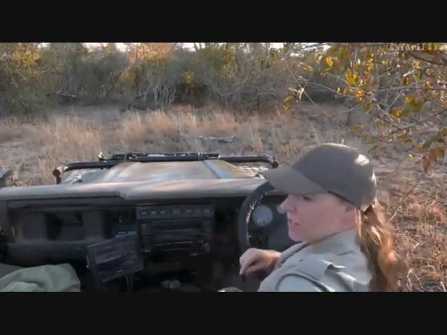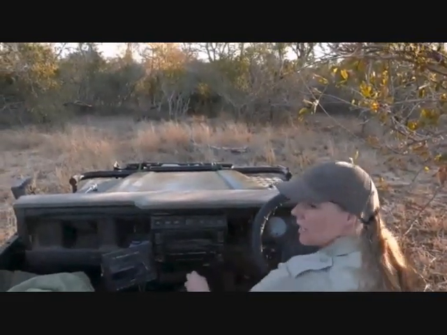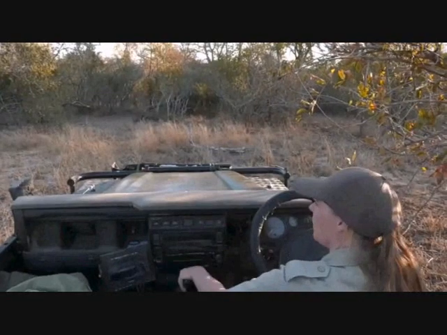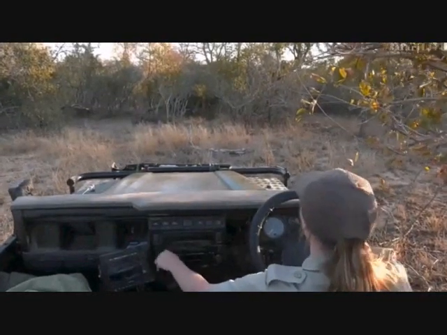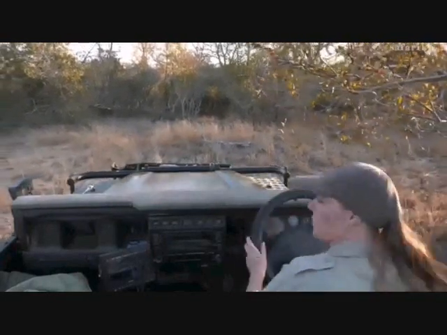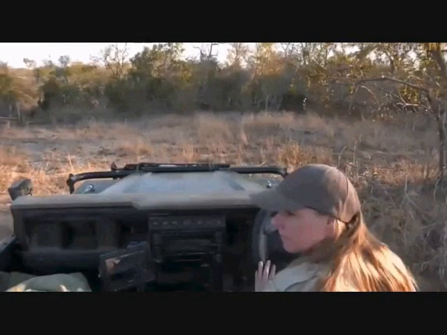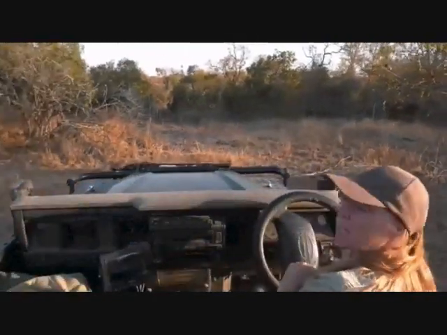Okay, I'm going to try and reverse. Maybe we can get a last view before we start heading over to where the lions were. As I say, Rusty doesn't like going backwards. I have to persuade Rusty very nicely. See if we can maybe have another look at that baby.